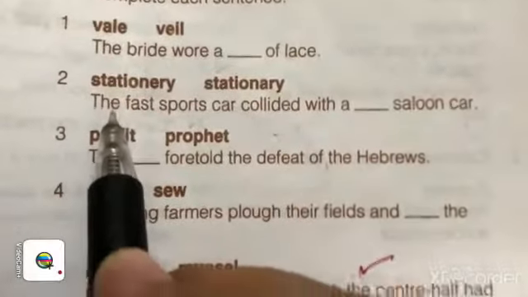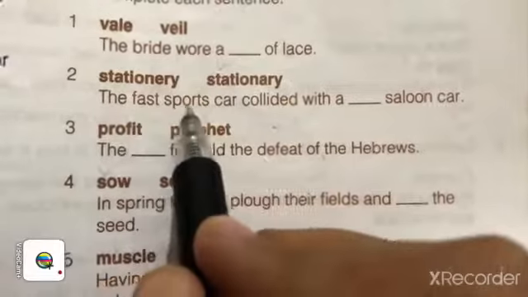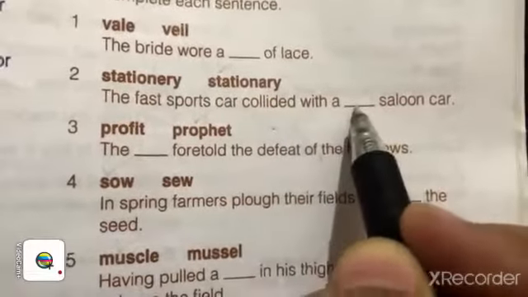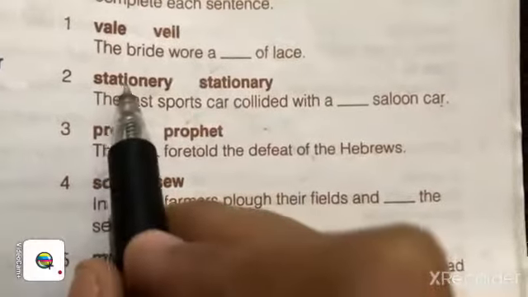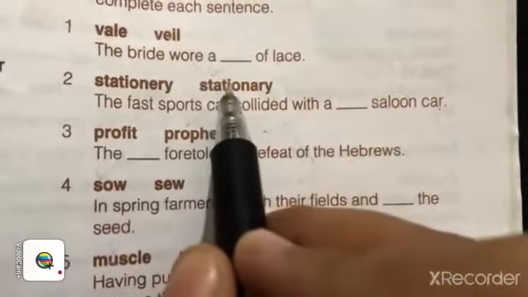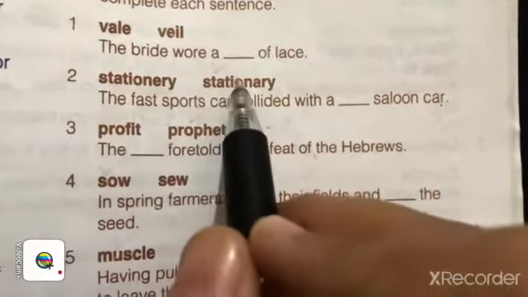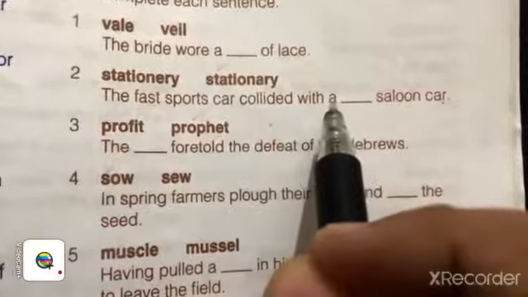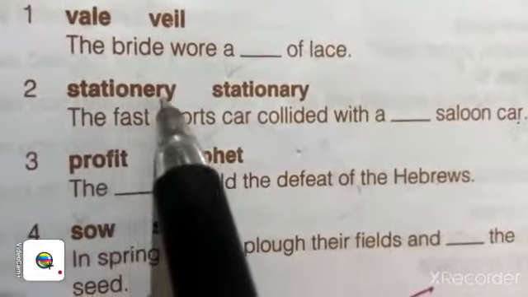So, read out the second sentence. The fast sports car collided with a dash salon car. There are two words, stationary and stationery. You have to choose the best answer here. So read out the first stationery spelling.